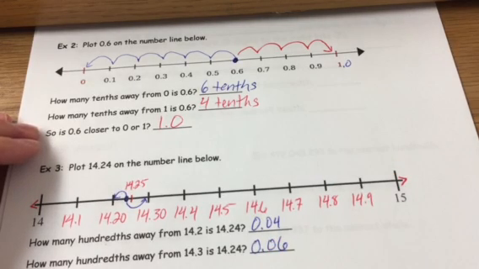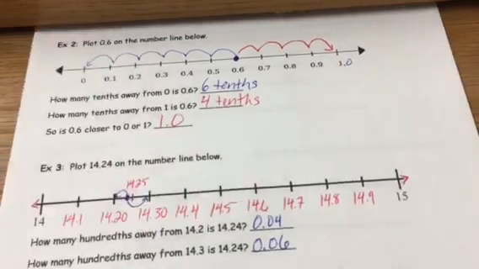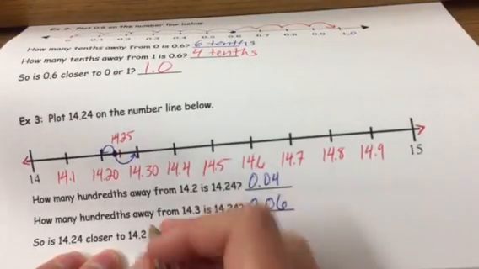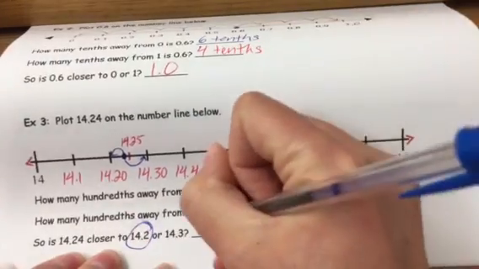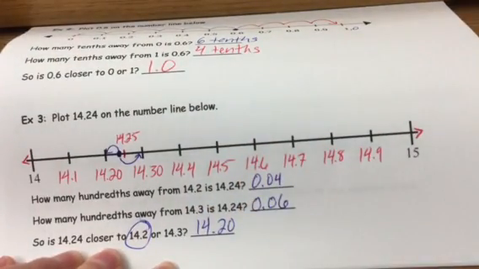So if we're going to compare these and see which one it's closer to, 14 and 2/10 or 14 and 3/10, we would certainly say it's closer to 14 and 2/10, and you can tack on an extra 0 there if you'd like.